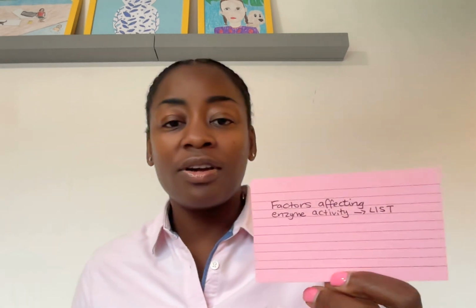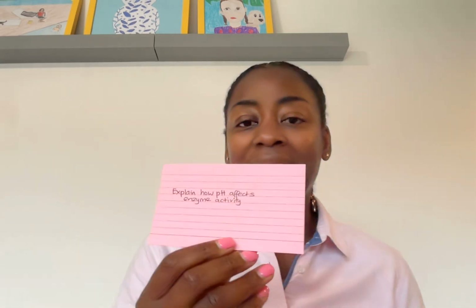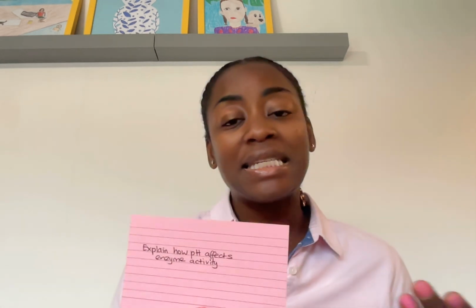Our next flashcard. Explain how pH affects enzyme activity. So the flashcard I did before was just list the factors, but this one's going to be an explain question, so I need to give reasons.